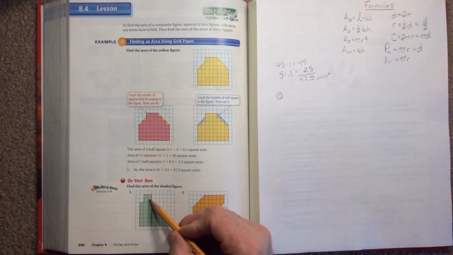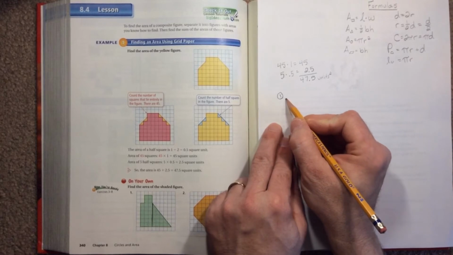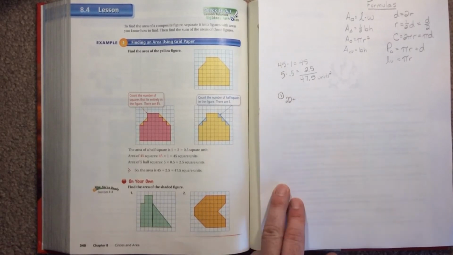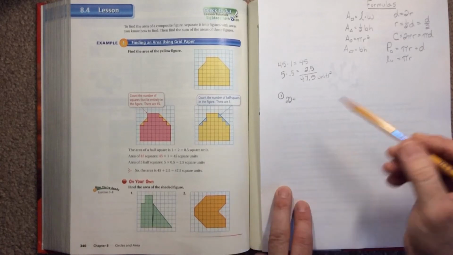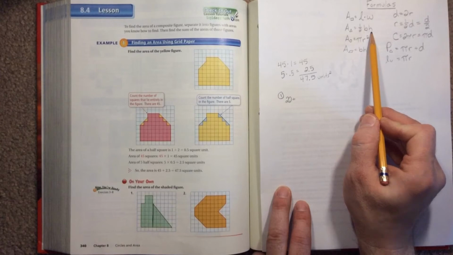These are full. So I got 1, 2, 3, 4, 5, 6, 7, 8. I have 2 8s, so that's 16, 17, 18, 19, 20, 21, 22. So I have 22 squares that way. And now I have to figure out this triangle. Remember that the area of a triangle is 1/2 base times height.